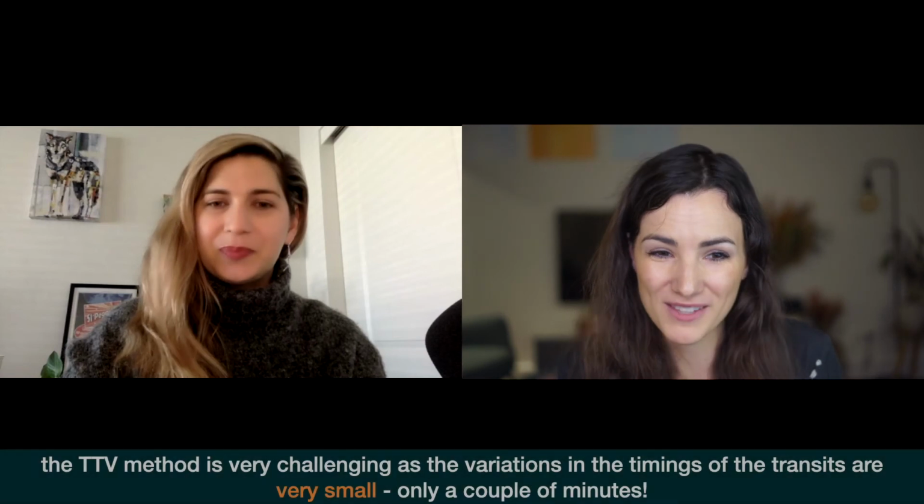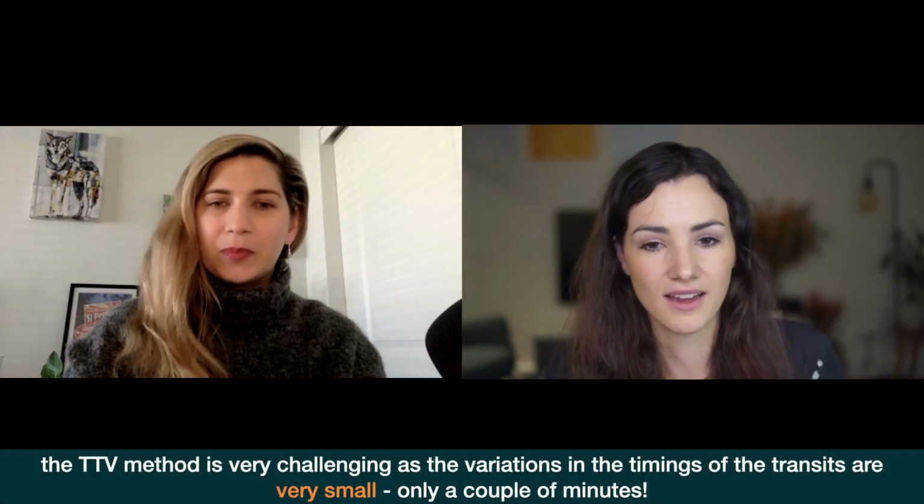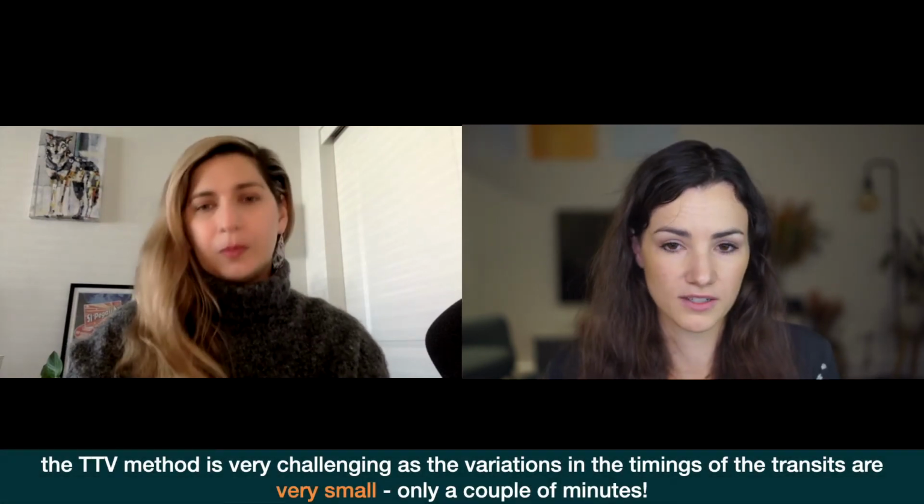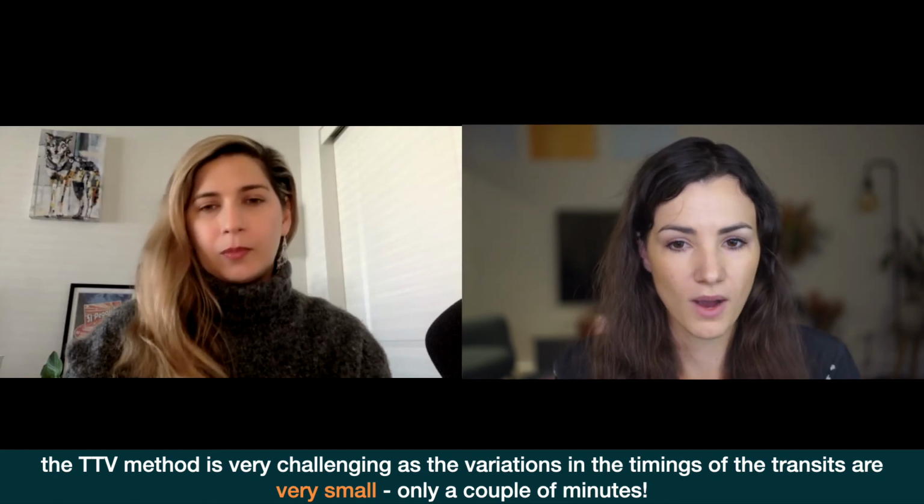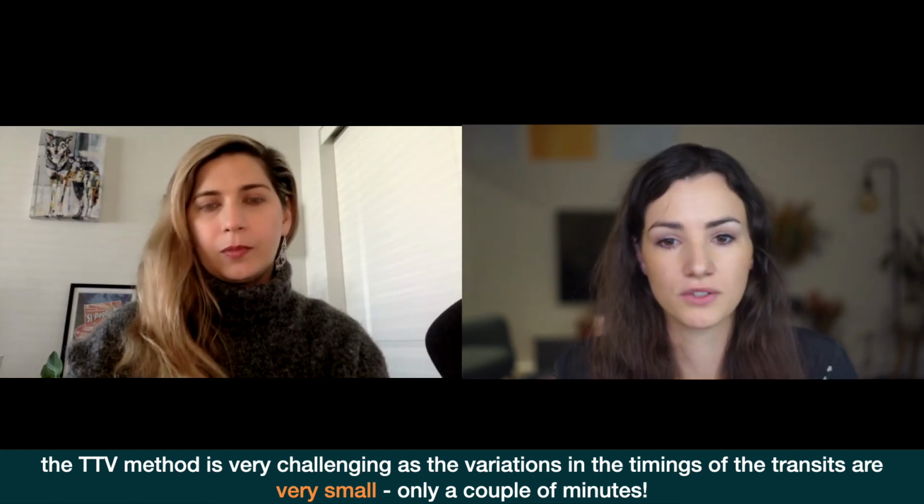So the TTV method is something that once you have identified something with the transit method, you can then go and look for TTVs, for these transit timings. So you have to very, very carefully determine the exact times of these eclipses. That sounds very straightforward, but a lot of the time these timings are very, very tiny, which makes them very difficult to detect, which is why it's a method that's quite challenging to use.